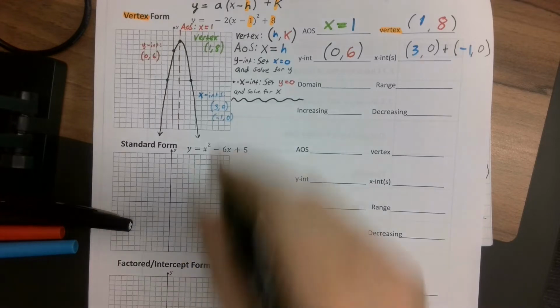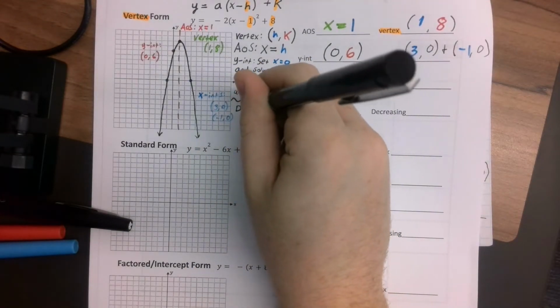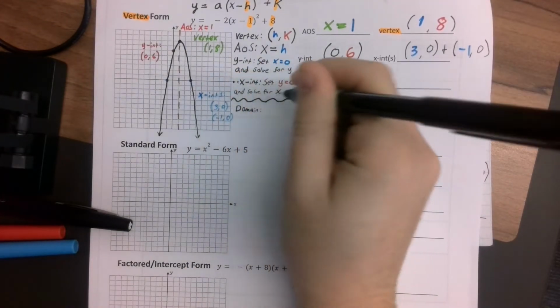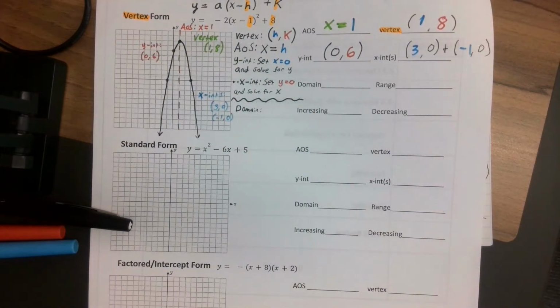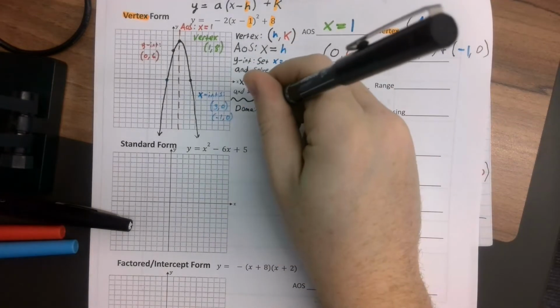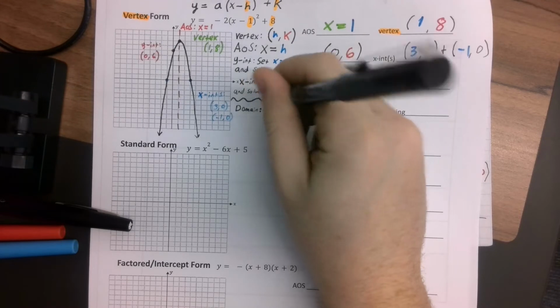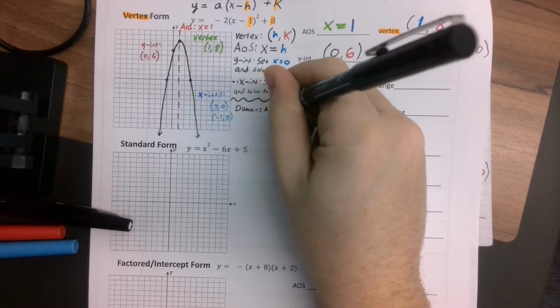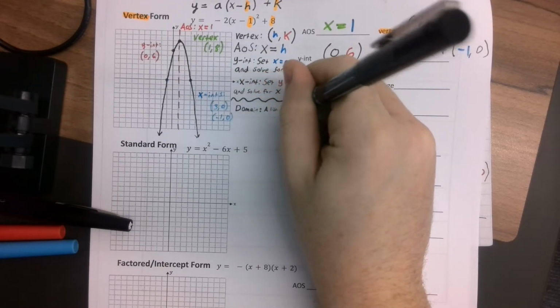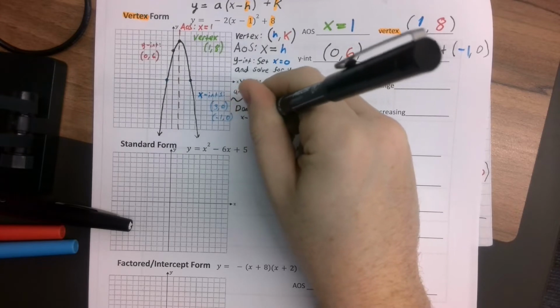Let's talk about the domain. The domain of a parabola is all of the x values that make it up. So it's like a list of all x values?